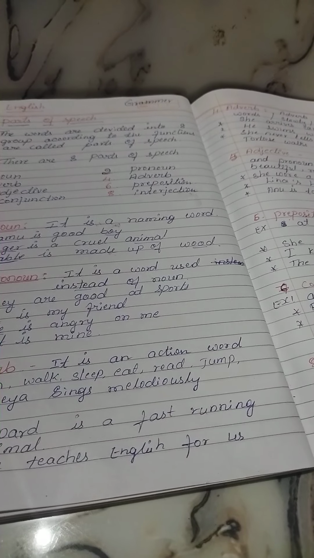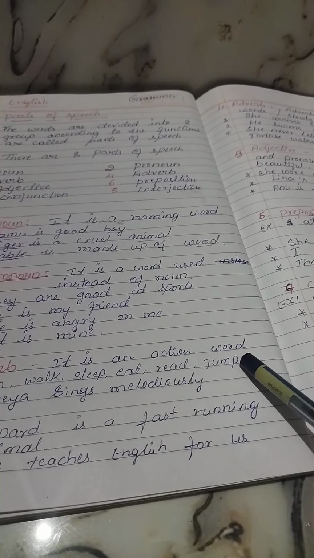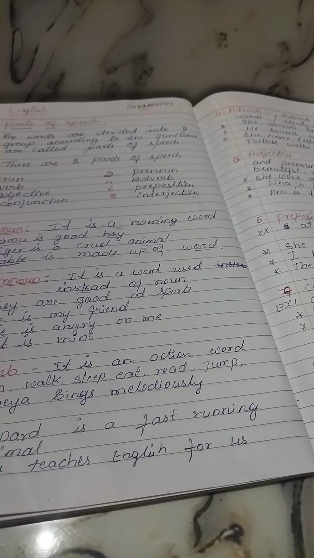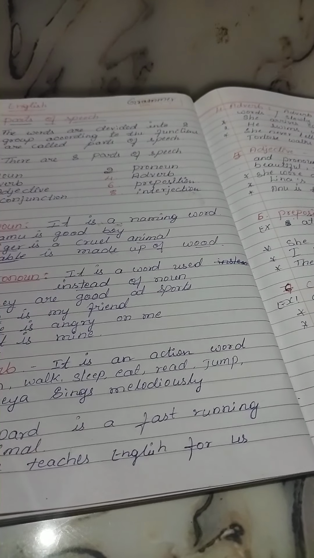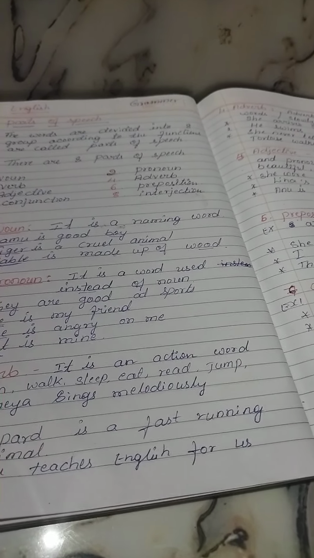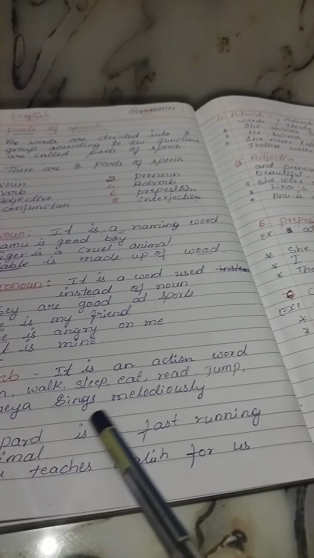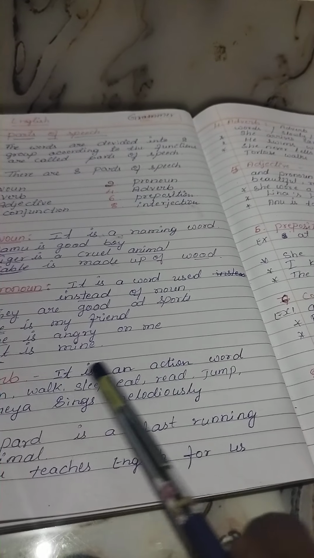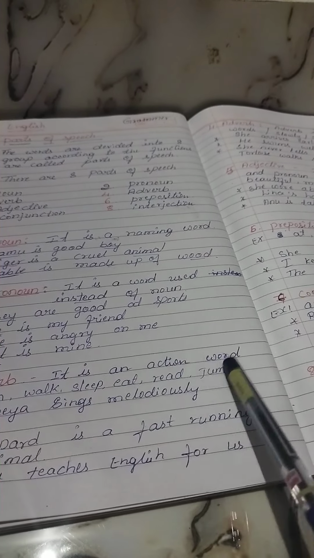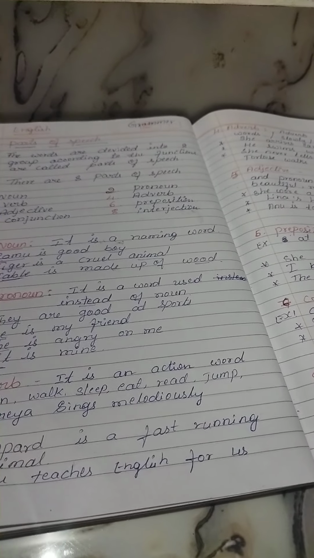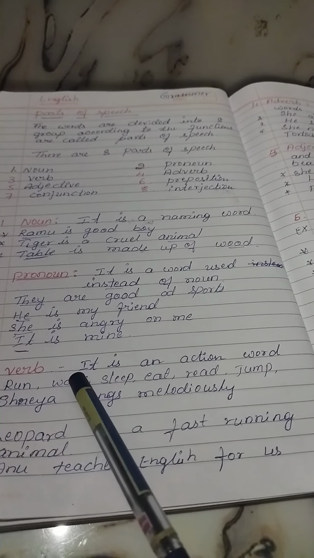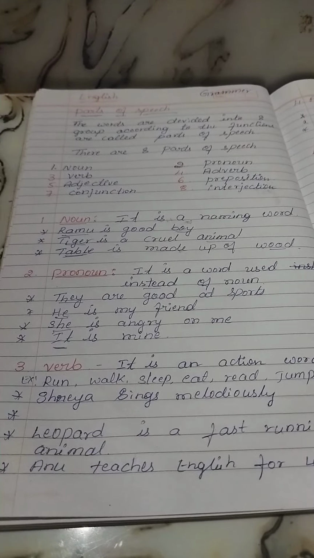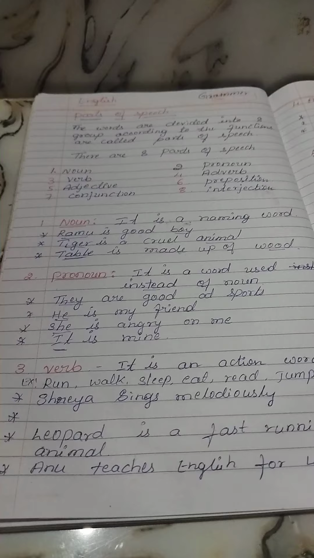What is the meaning of the verb? Here it is an action word. What is the meaning of the action word? It shows the movement. It shows the actions. For example, run, walk, sleep, eat, read, jump. These all are called the verb. So these all are the examples for the verb. So what is the meaning of verb here? It is an action word, or it shows the movement. Understanding?